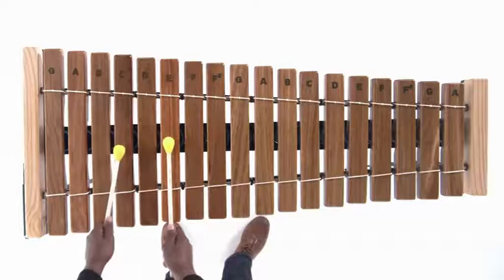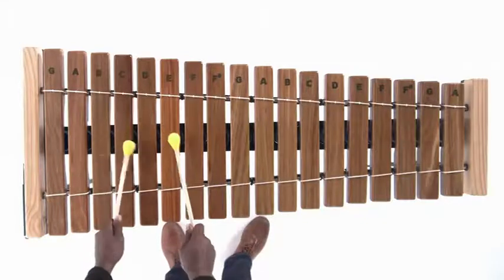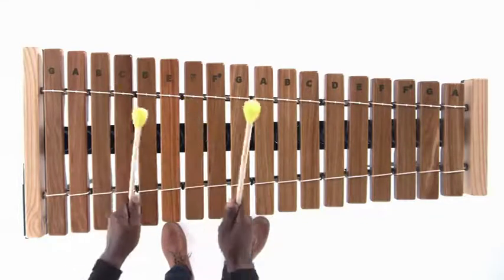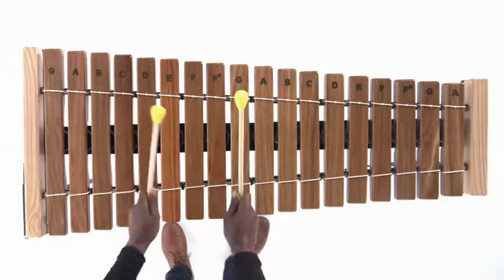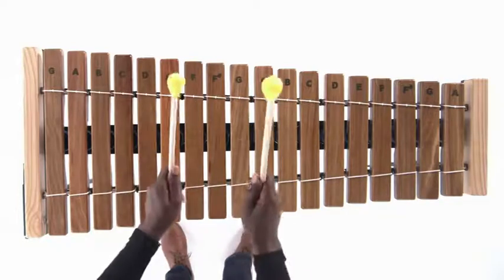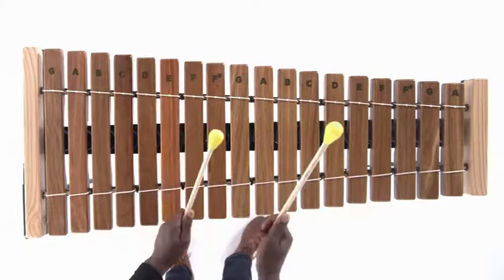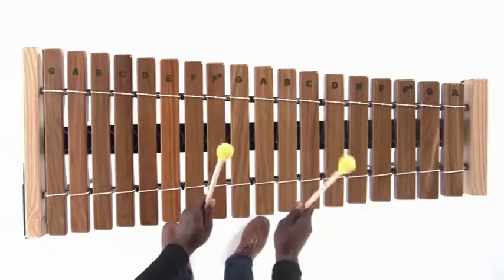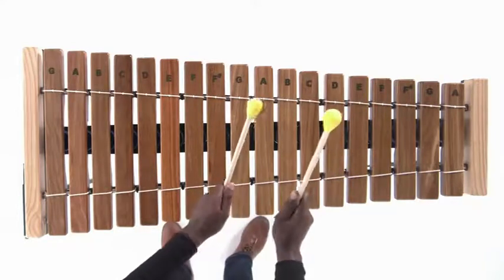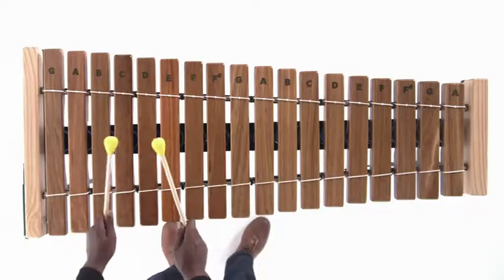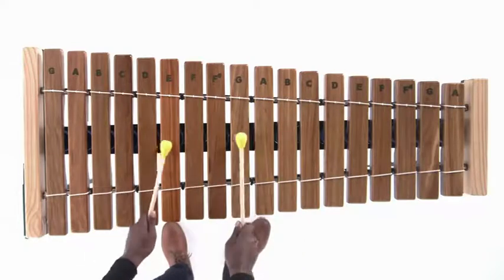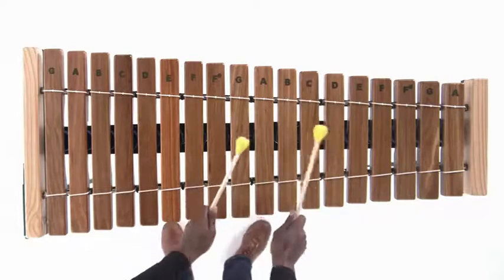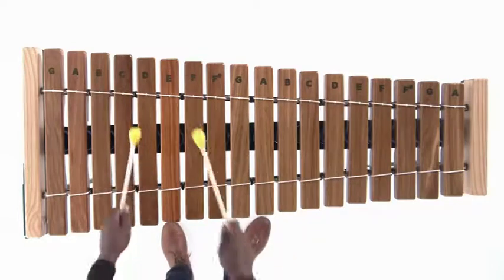From the beginning again, from C and E to D and F, and then you move on, E and G to F and A. And then you move on again, G and C to A, C. All right, same rhythm. One more time.